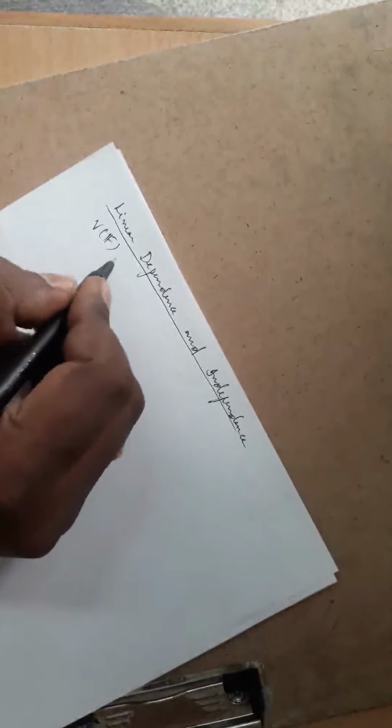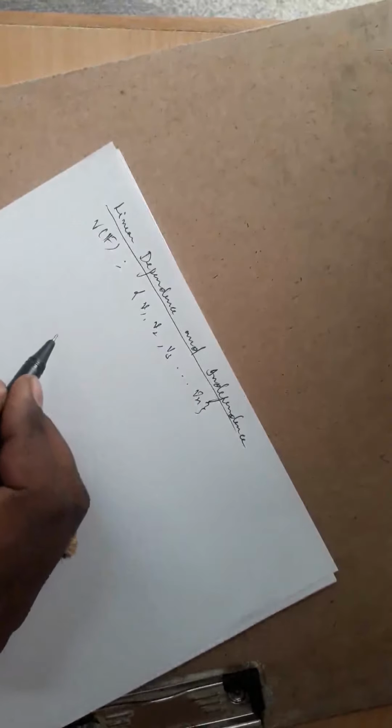So let V of F be a vector space. Now consider any set of vectors, let me say v1, v2, v3, ..., vn. So this is a set of vectors.